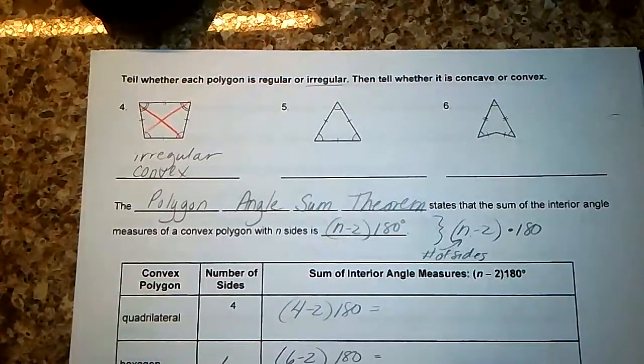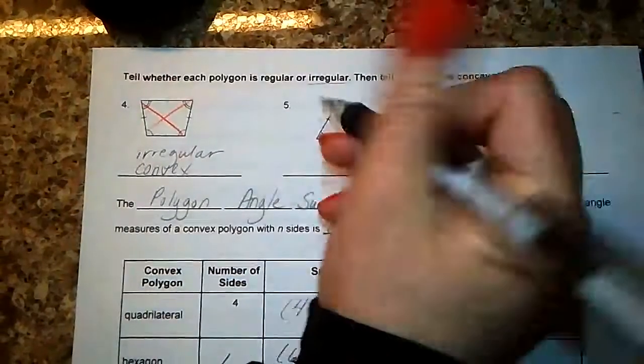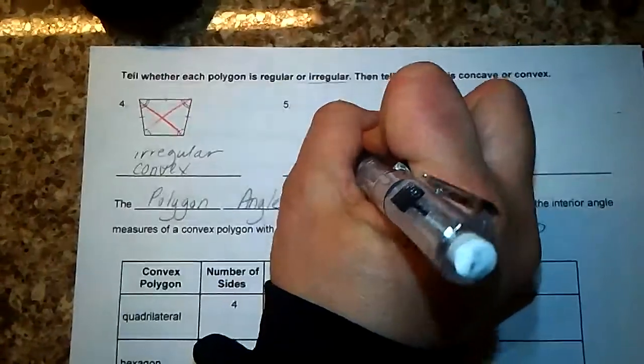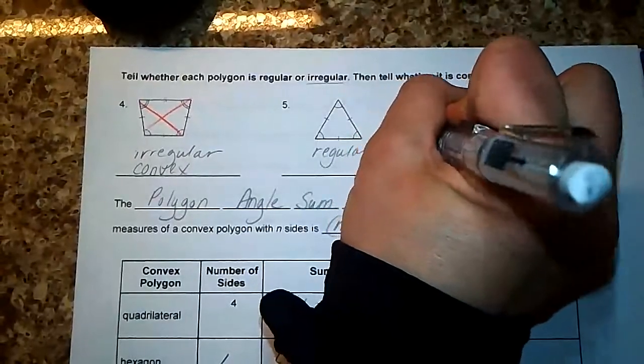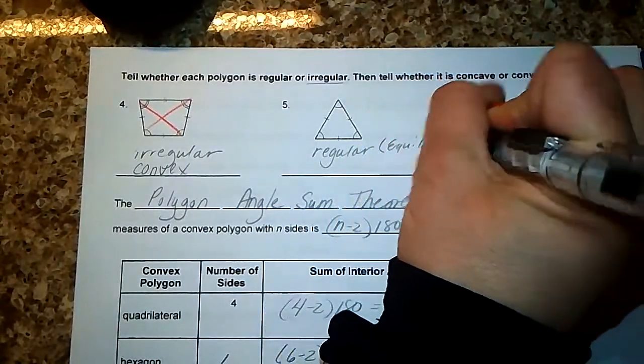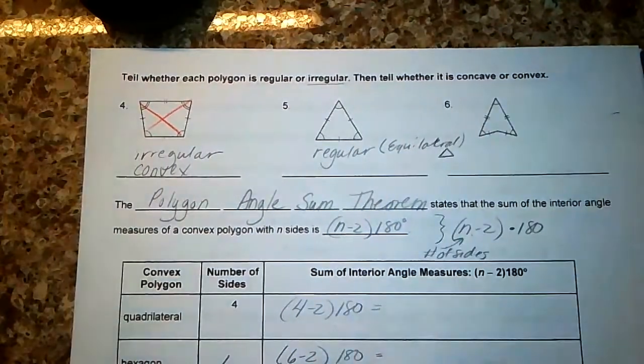Okay, look at the next one. It's got all the sides marked the same. It's got all the angles marked the same. So that polygon is regular. And that's a regular triangle, right? And we know that a regular triangle would be an equilateral triangle. We already know that name for that. Okay, so that's an equilateral triangle.